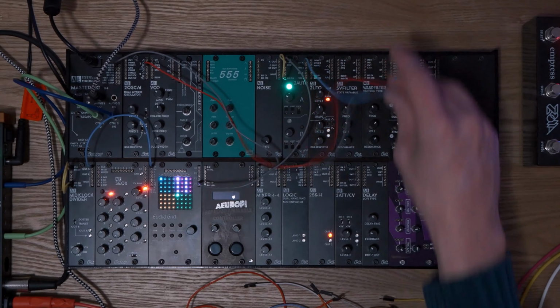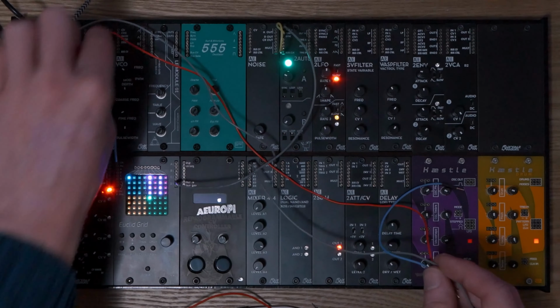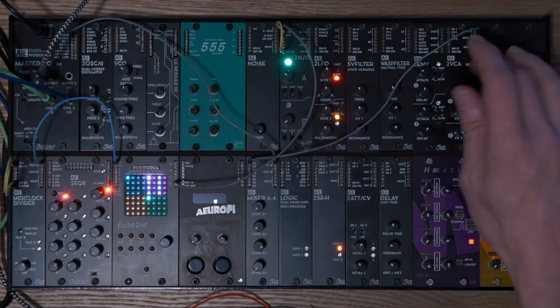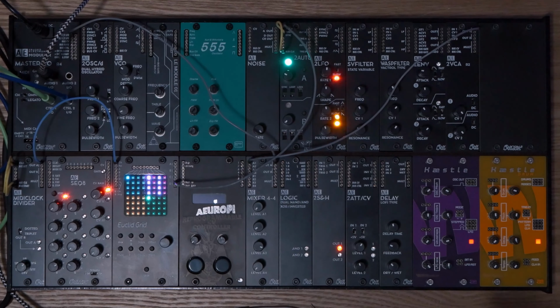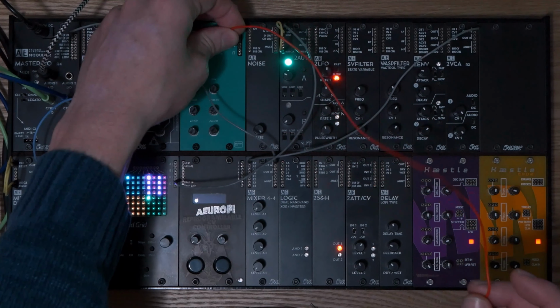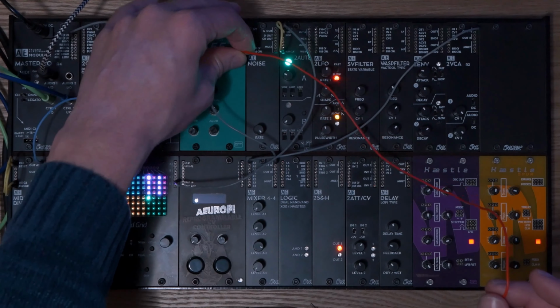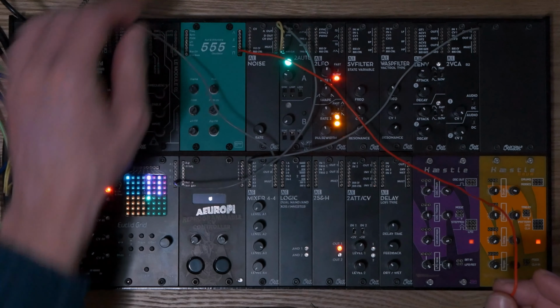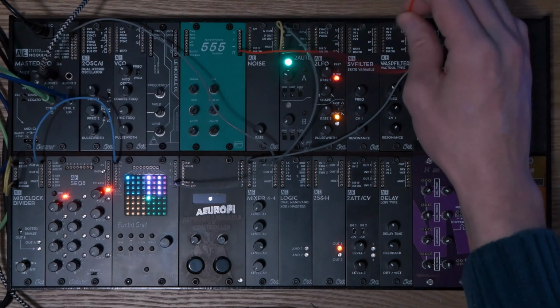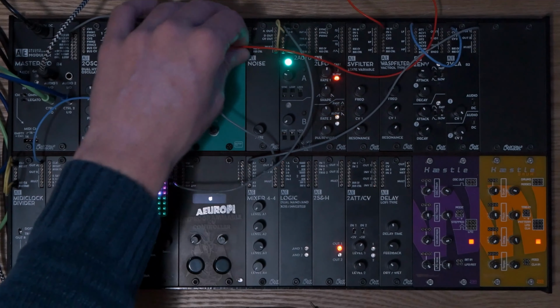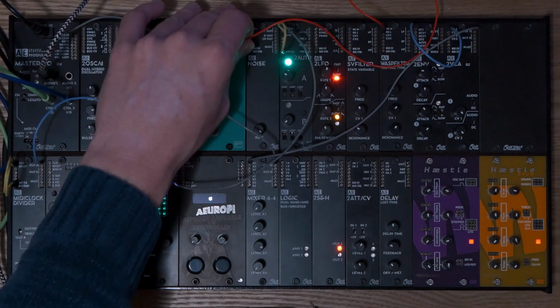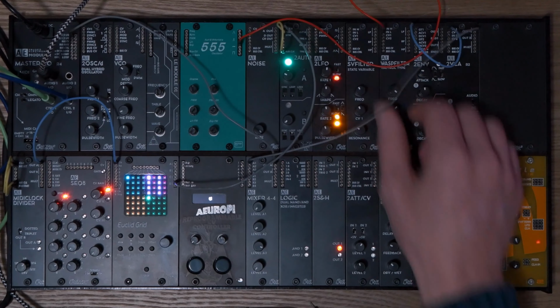I'm going to patch things up a little bit differently here. Just going to make sure that we've got a VCA coming into our mixer. And then this time I'll use one of these square wave outputs from the new 555 I've got sitting over here. We'll make sure that is going into our VCA. And I'm actually just going to switch this to be a sine wave. I haven't experimented much with that, so it could be really fun.